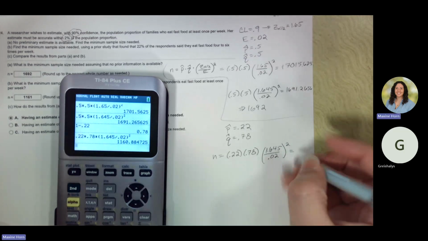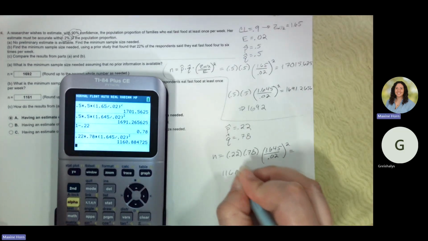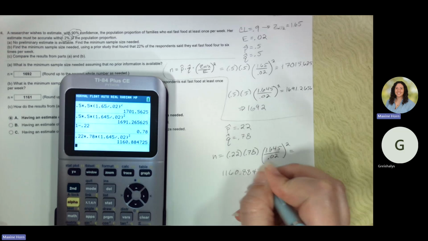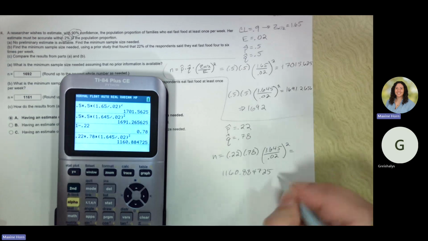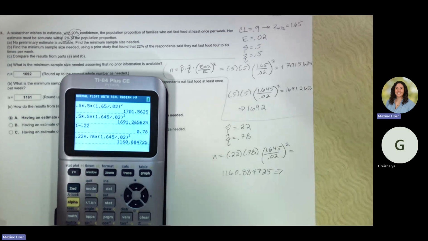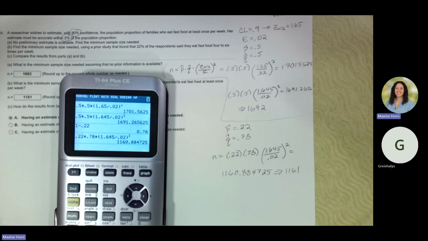Okay, and we get 1160.884725. Whether this was an 8 or a 0, if I have anything after the decimal, I have to go up to the next whole number, right? I have to go up to 1161.